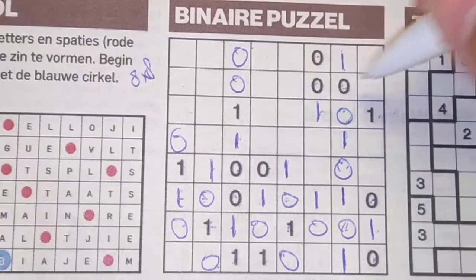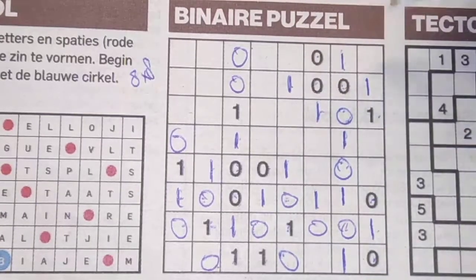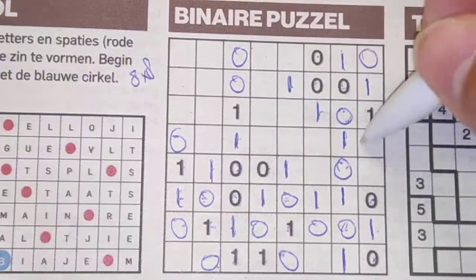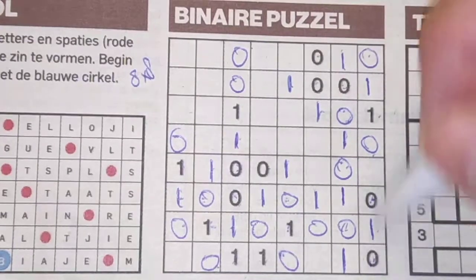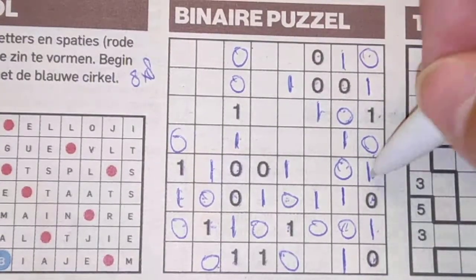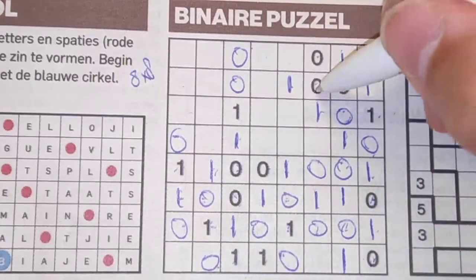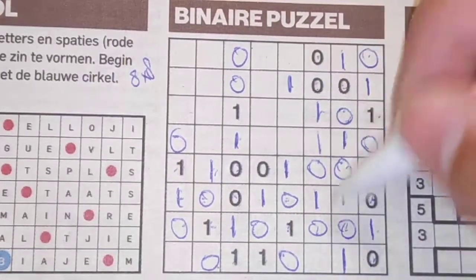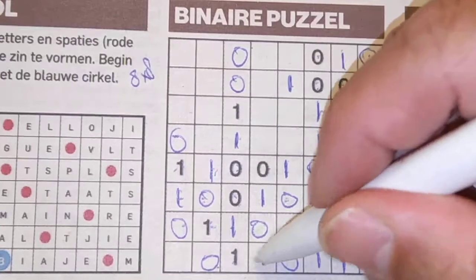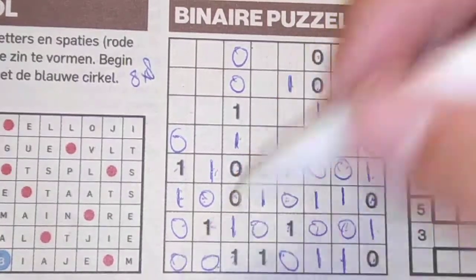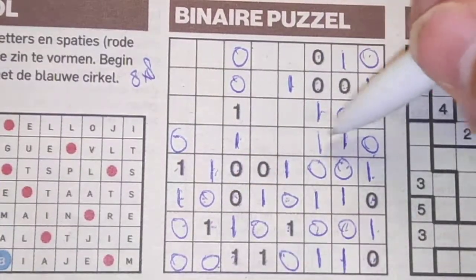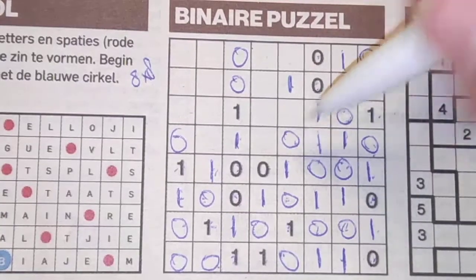Then double 0, here 1, there 1. Double 1, here a 0, there a 0. 4 0's, so the rest are 1's. 4 1's, so the rest are 0's. 4 0's, so the rest are 1's. 4 1's, so the rest are 0's. Double 1, here a 0, there a 0.